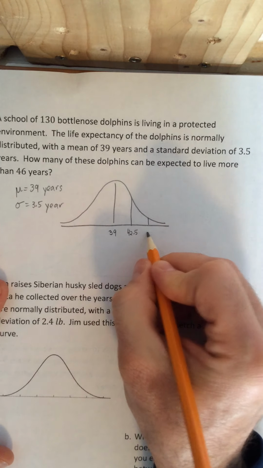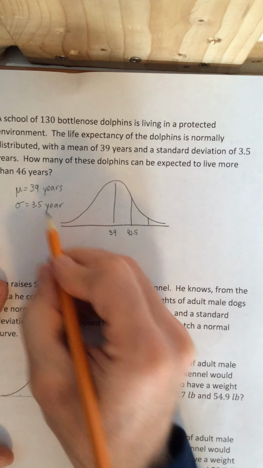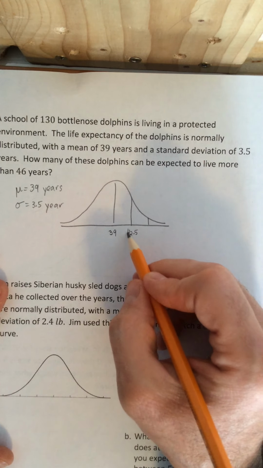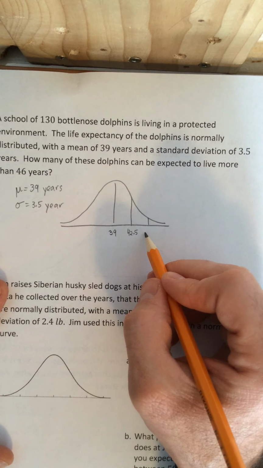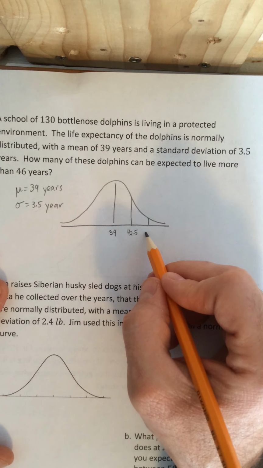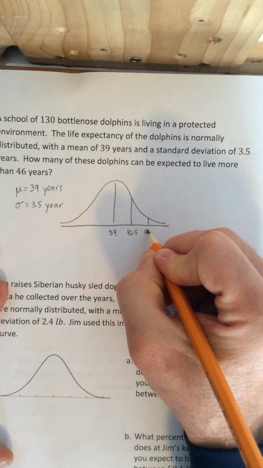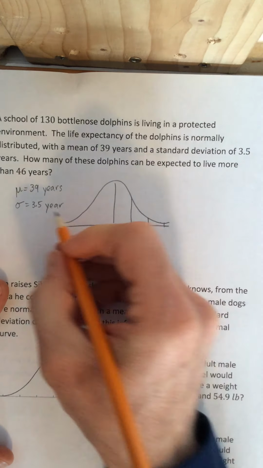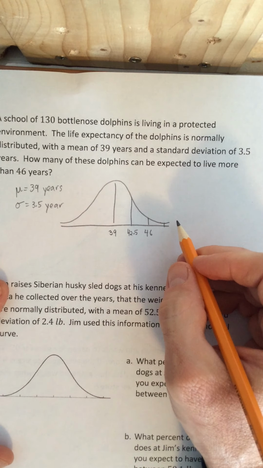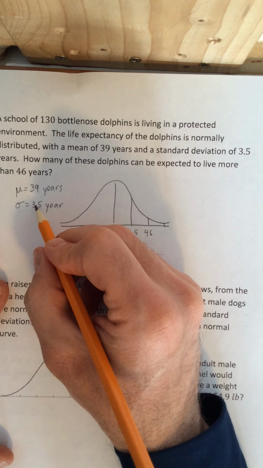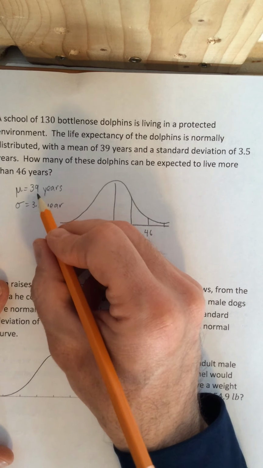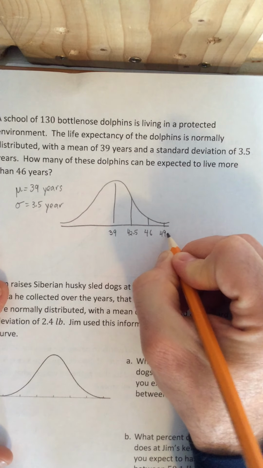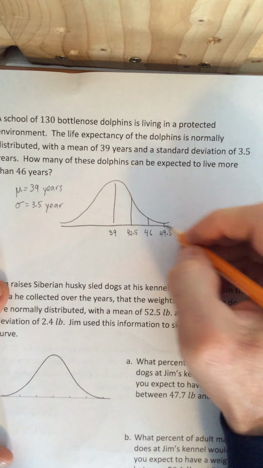Now, when we add two standard deviations, what we're going to do is double this number. So we're going to really do 39 plus 7, or we can just take this number and add 3.5 again. But 39 plus 7 would give us 46. That's two standard deviations. And then 3 standard deviations, we would be adding 3 times this, which is 10.5. So 39 plus 10.5 is 49.5. That's going to the right side.